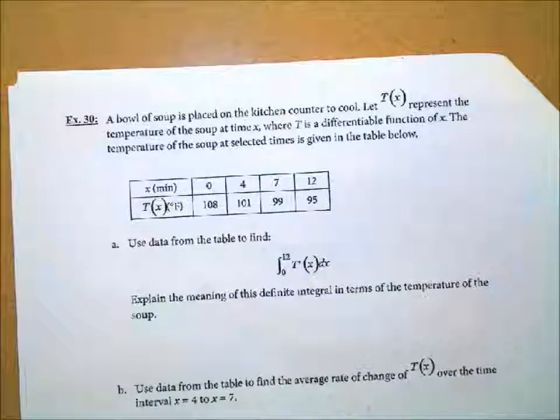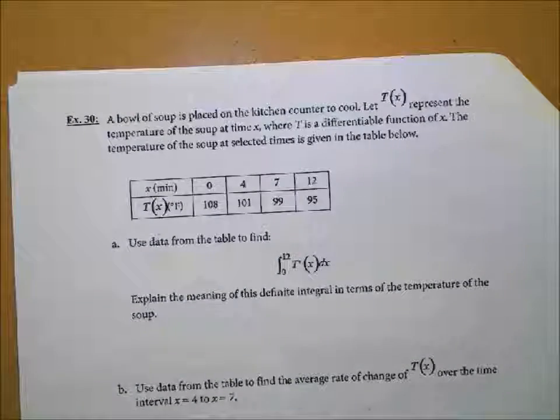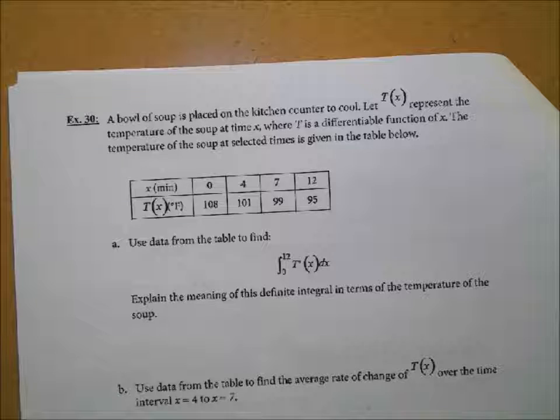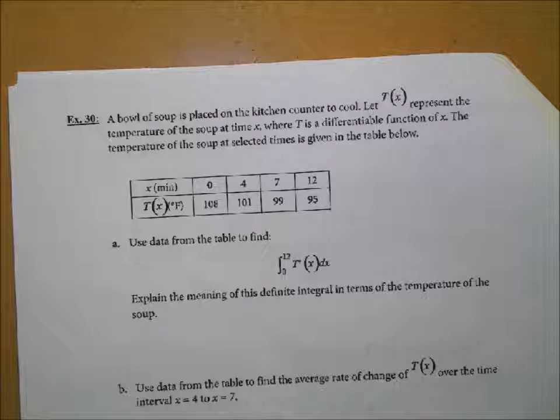Okay, a bowl of soup is placed on the kitchen counter to cool. Let T of x represent the temperature of the soup at time x, where T is a differentiable function of x. What's a definite integral? That is an integral which has got limits of integration as opposed to an indefinite integral which has no limits of integration. Indefinite because it's not defined over a particular interval.